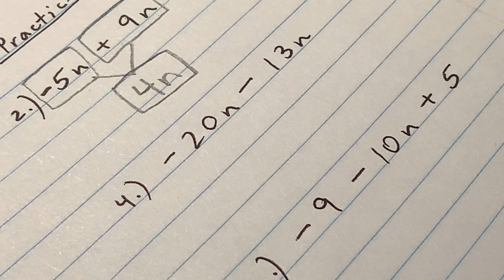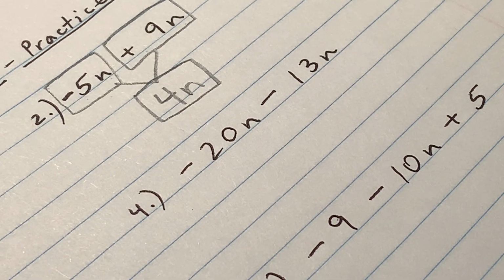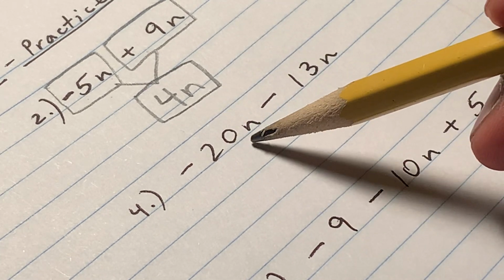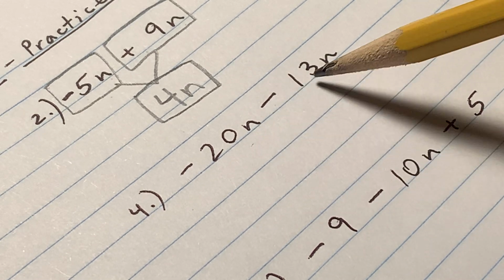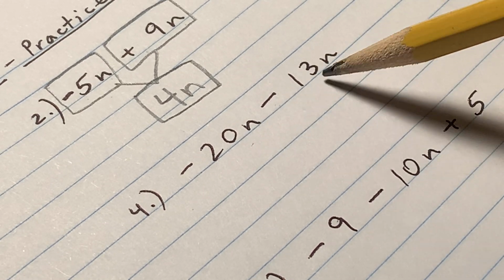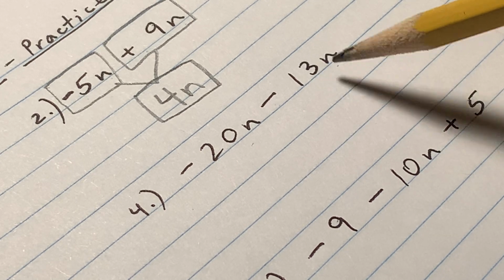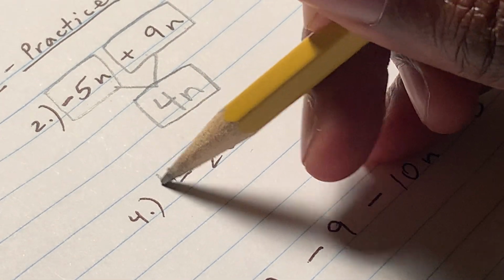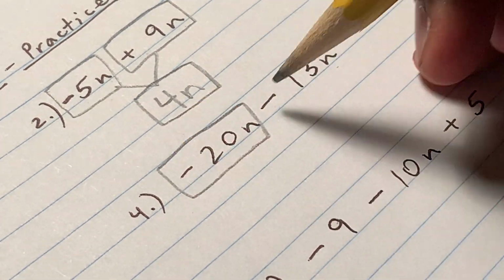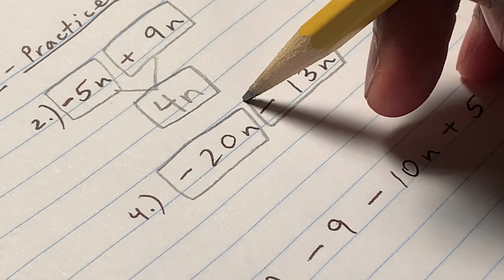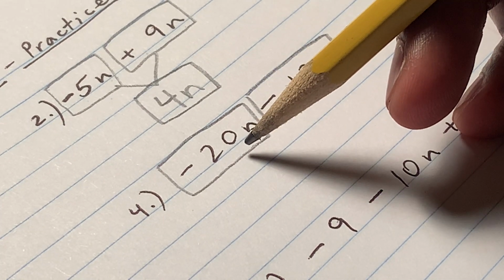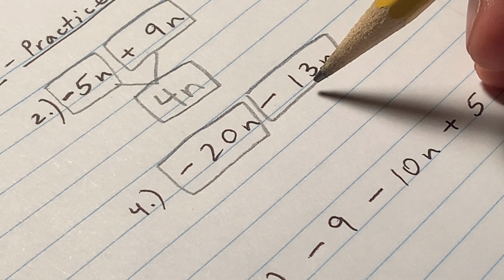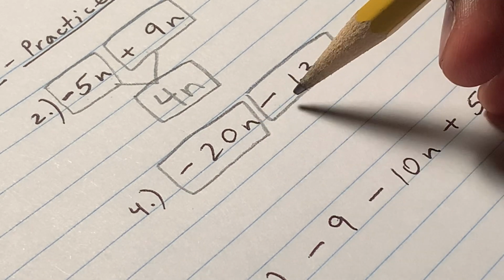Let's look at question number 4. Again, pause the video. Try this one by yourself. Once you're done pausing, let's see if you're correct. Negative 20n. Negative 13n. Let's not forget, the subtraction sign makes the 13n negative. Are they like terms? If you said yes because they both have an n, you'd be correct. Let's box negative 20n. Let's box negative 13n. And let's use money and debt. I owe $20 to my mother, and guess what? I borrowed another $13 from her. So now, what is my total debt to my mom?